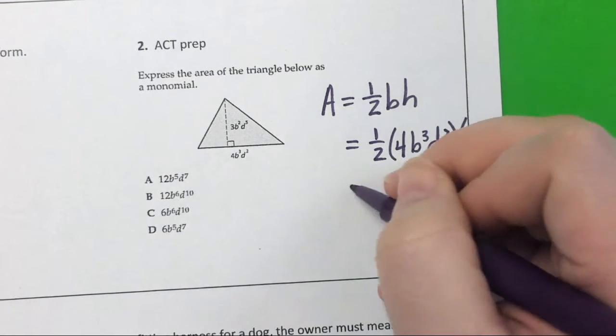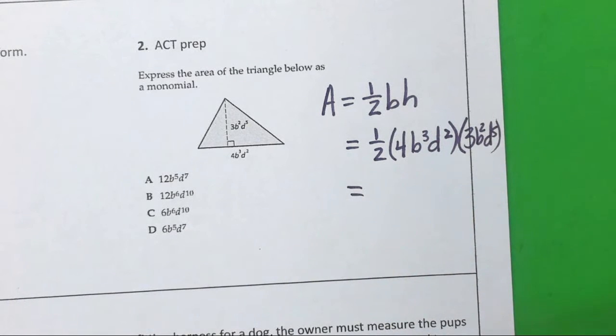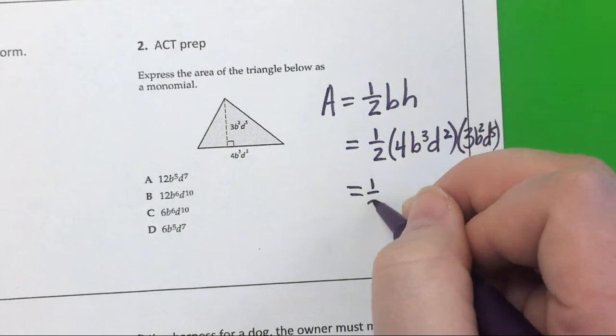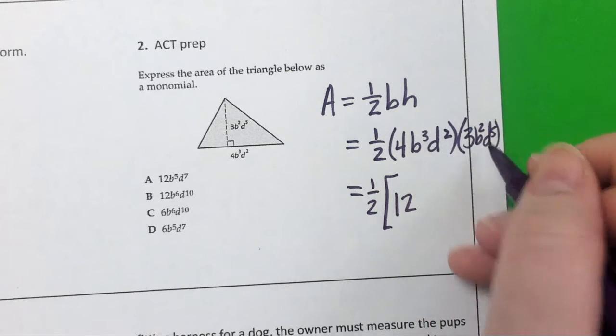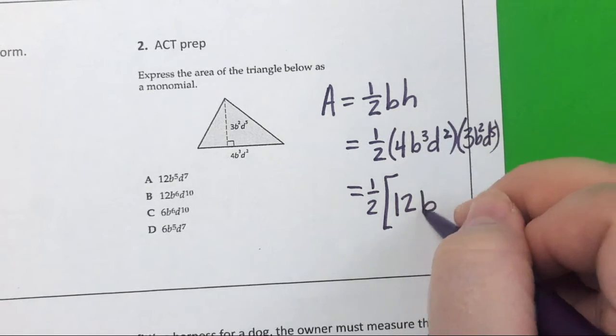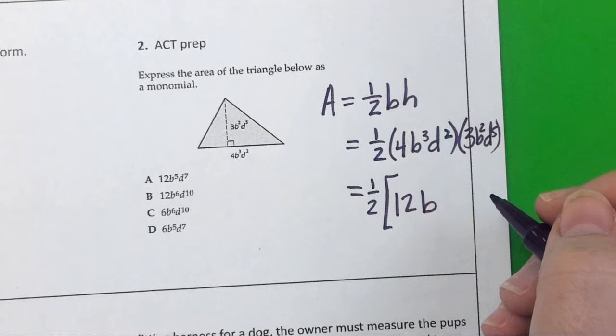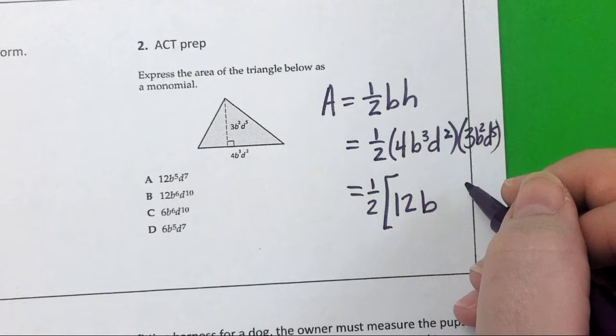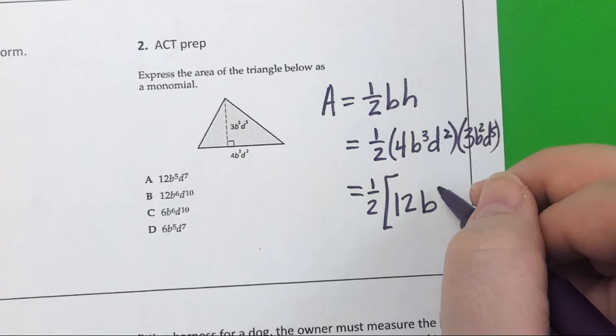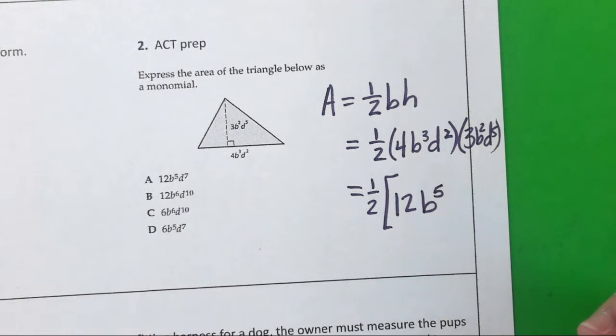Okay, so if I start multiplying, I'm just going to leave the 1/2 alone for a second. 4 times 3 is 12. B to the third times b squared. What should I end up getting? B to the what? B to the 5th. Do you get b to the 5th or b to the 6th? Why? You add the exponents. We only multiply the exponents when we're raising a power.